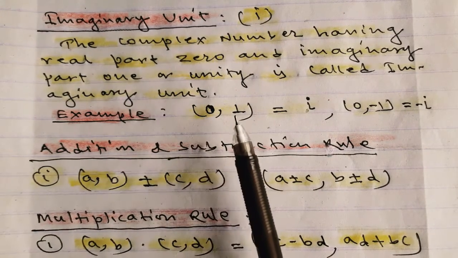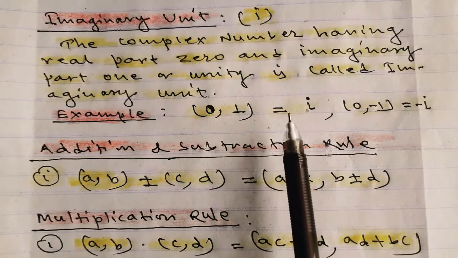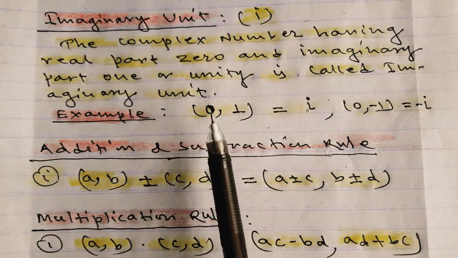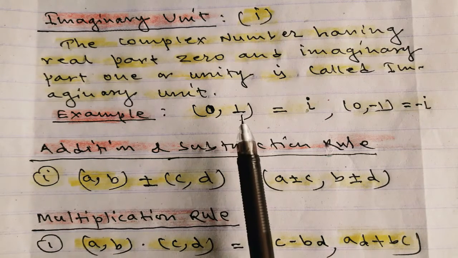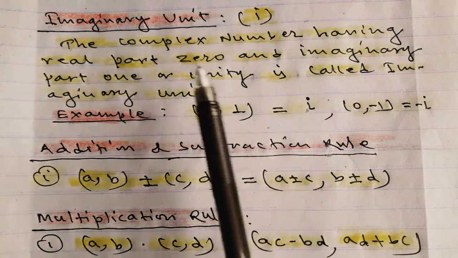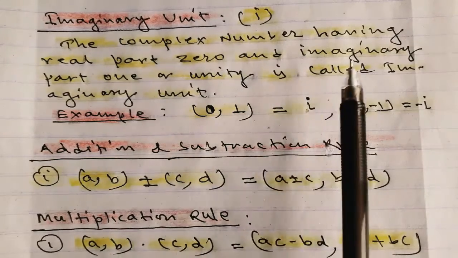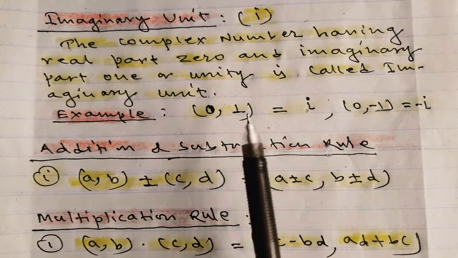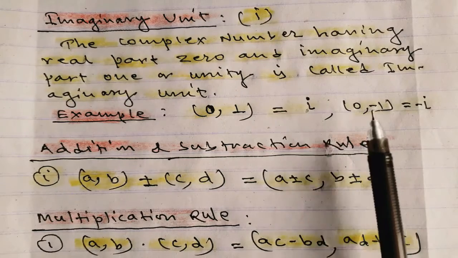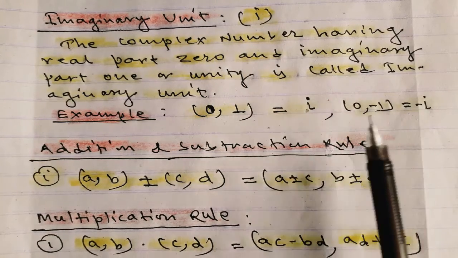Example, the complex number 0, 1. According to the definition, the complex number 0, 1 is imaginary unit, and we denote it by letter I because it has real part 0 and imaginary part 1, or we can say unity. So 0, 1 is known as imaginary unit. So 0, 1 we can denote by I, and 0, minus 1 we can denote by minus I. The real part is 0 and imaginary part is minus 1.